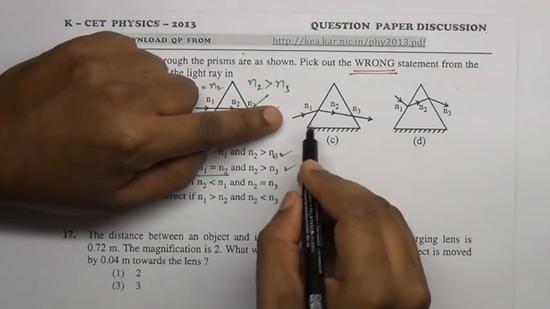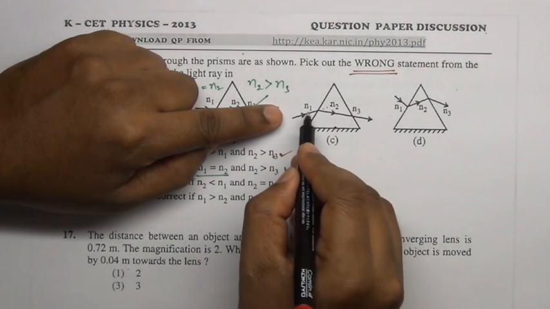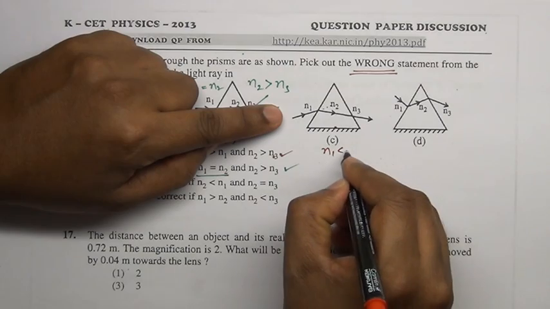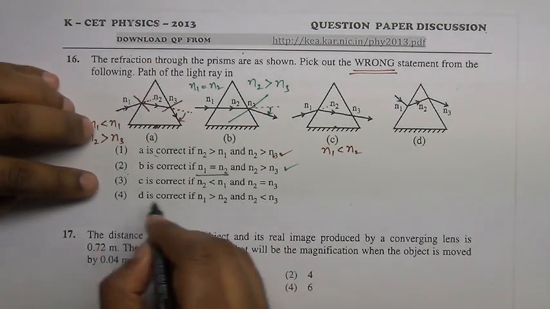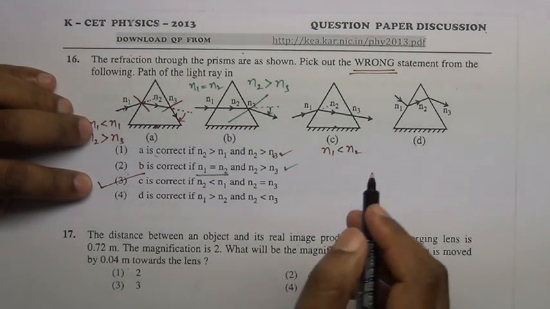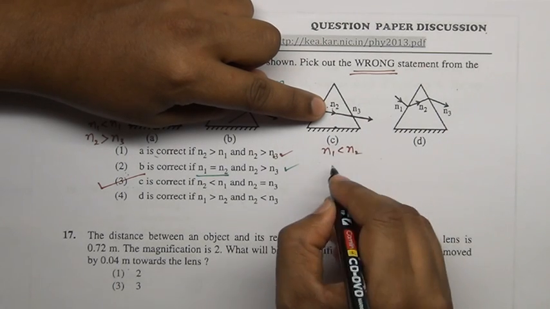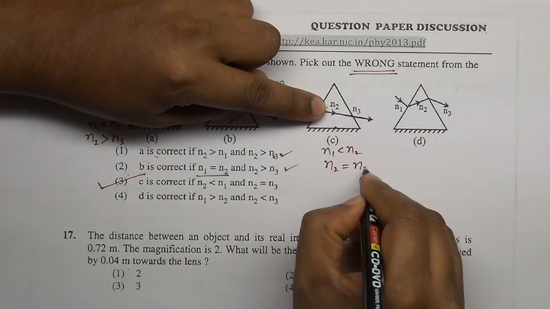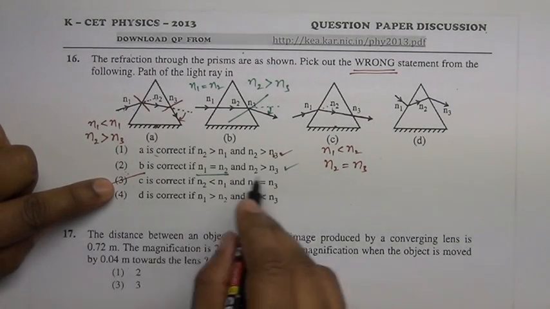Now the third diagram. The light ray is bending towards the base, therefore n1 should be less than n2. n1 should be less than n2. Oh, here it is wrong. Therefore this is the required option. Now let us check further. n2 is traveling straight, which means refractive index n2 should be equal to n3. So this is wrong.